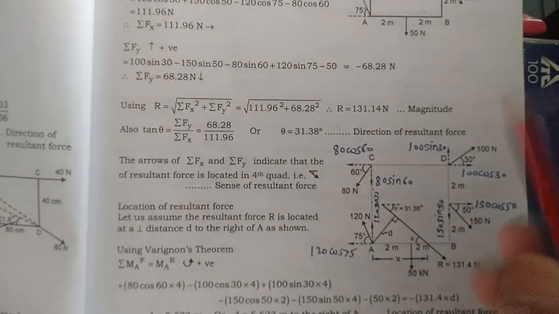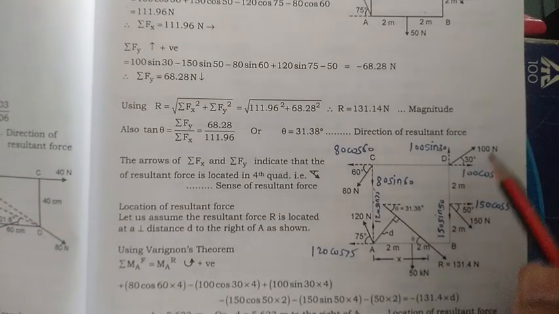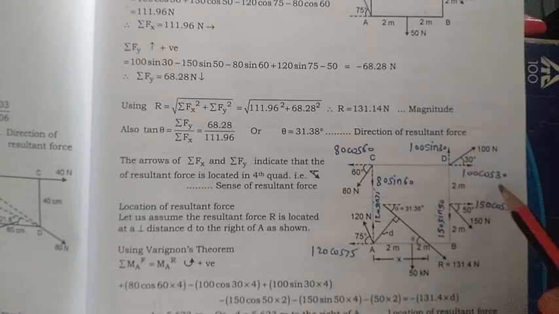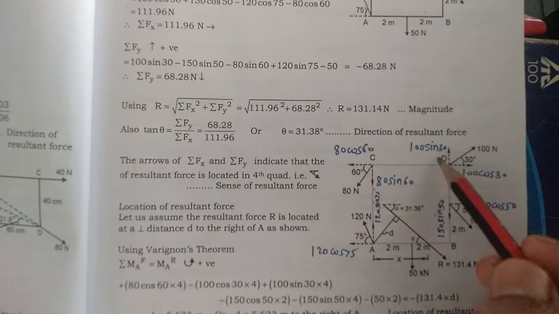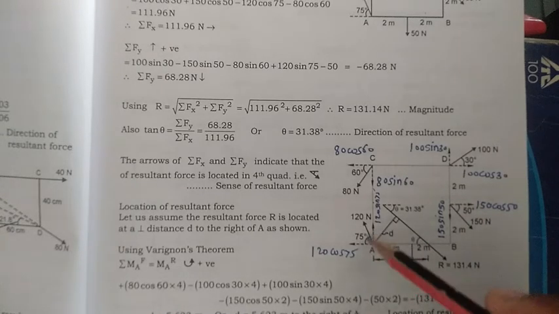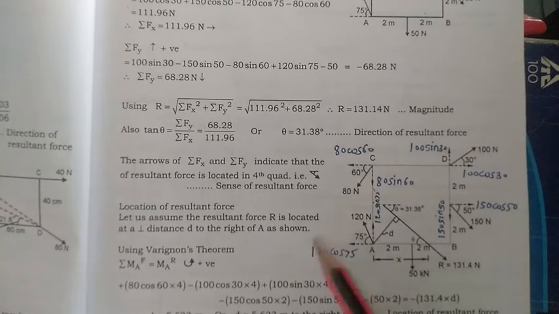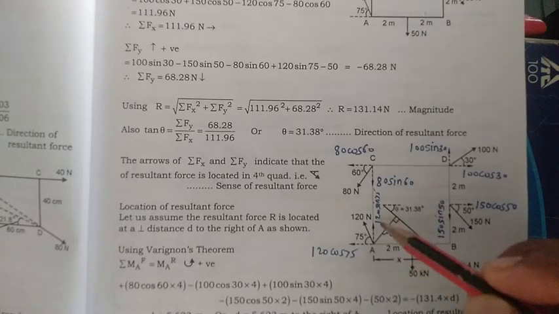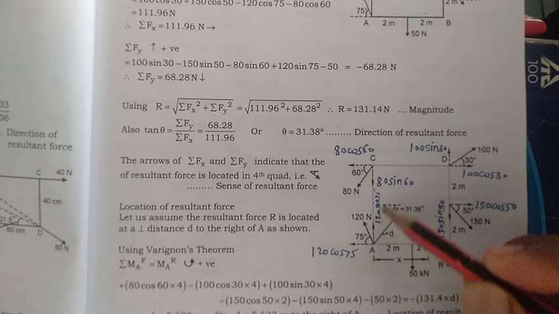Now look at this force, 100 Newton. The horizontal component of this one must be 100 cos 30, because the component adjacent to the angle is the cos component, and the remaining one is the sine component. Now here is another inclined force that makes an angle 75 degree with the horizontal line. The component of this one along the horizontal direction is 120 cos 75, and the vertical component of the same force is 120 sin 75.